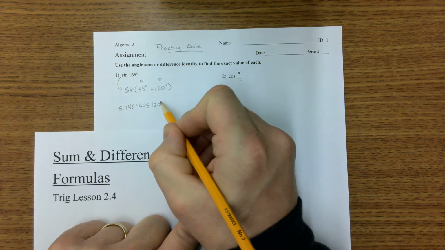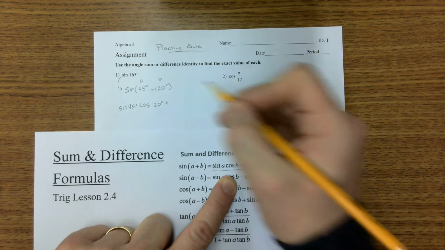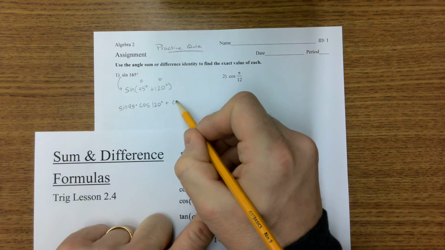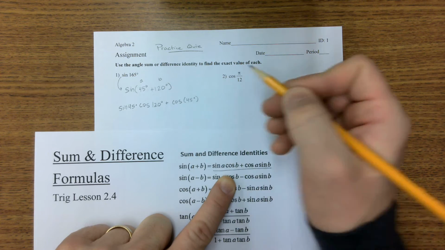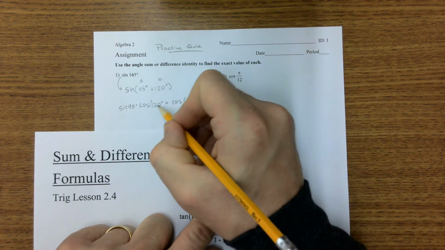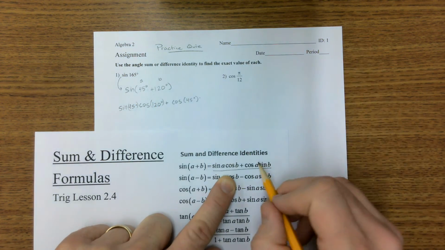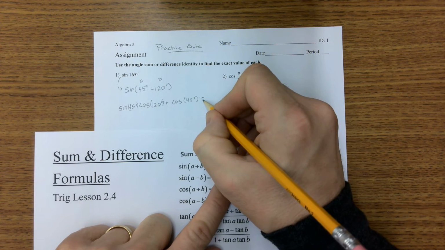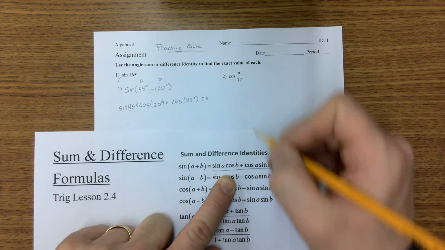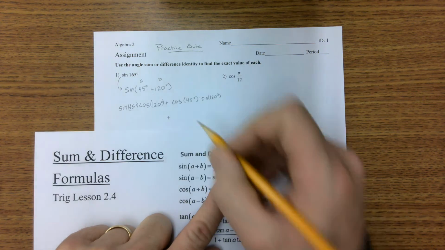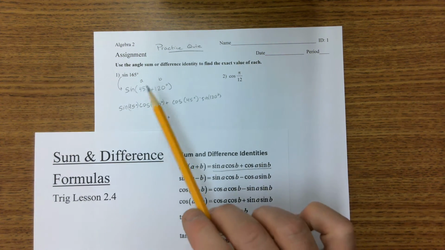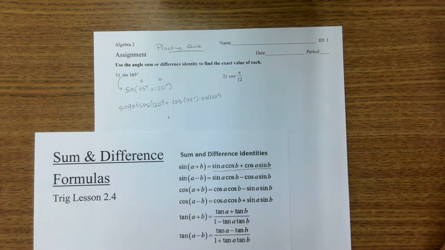I'm just going to leave it like this for now. And then plus cosine of the first one, which is 45 degrees, times sine of the second one, putting parentheses around these. I know that's a lot, but doing this computation will give you this exact angle.